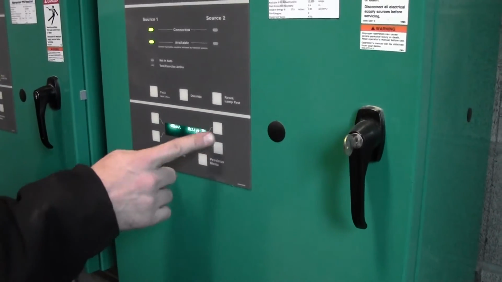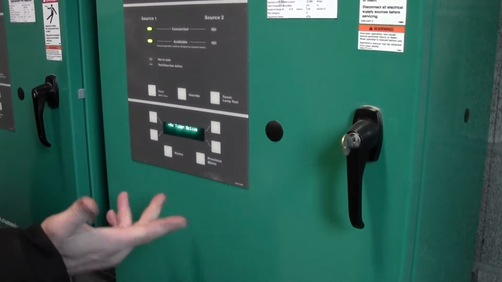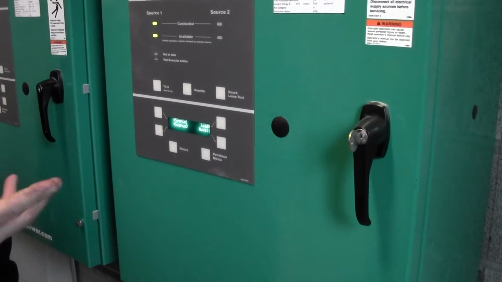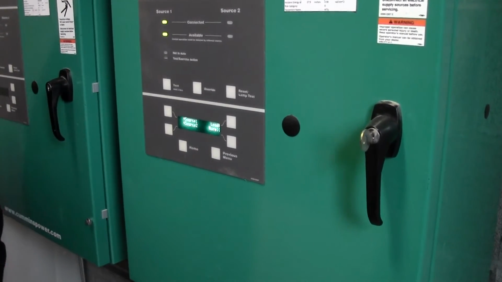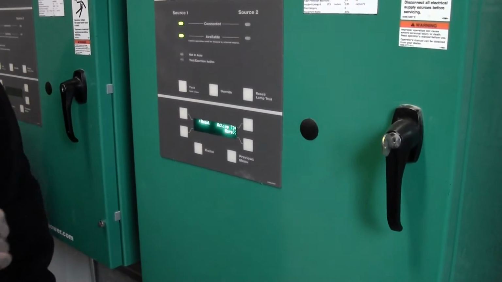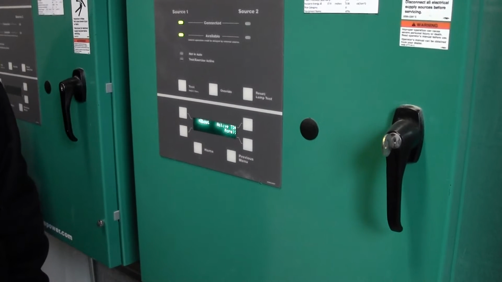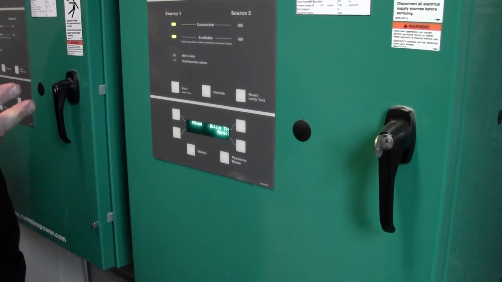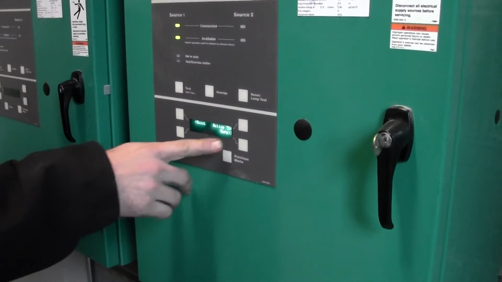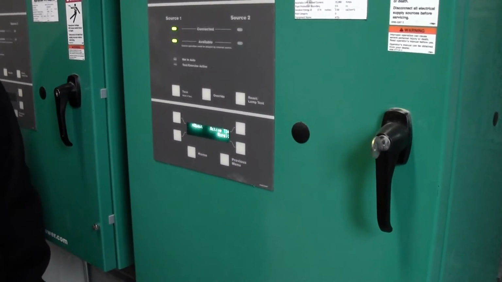If we get into the more screen, it gives you time delays. It breaks down everything. So let's say we're running a test and you're wondering, okay, hey, what's going on? You can get to the more screen and there's an active time delay. So if it's counting down just for a cool down, you're saying, hey, we have utility, everything's transferred back. Why is the gen running? So you can go into the time delay. It will give you time delay engine cool down.